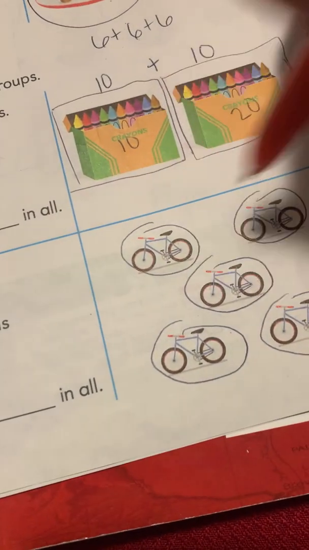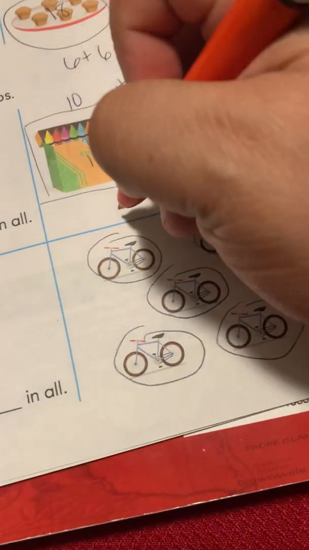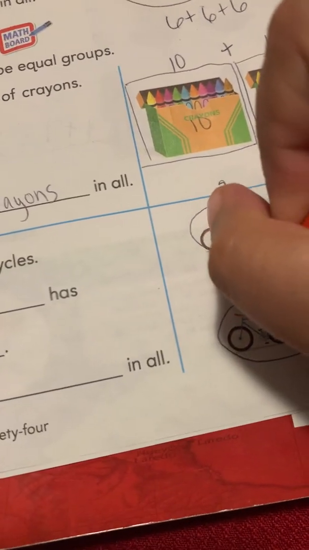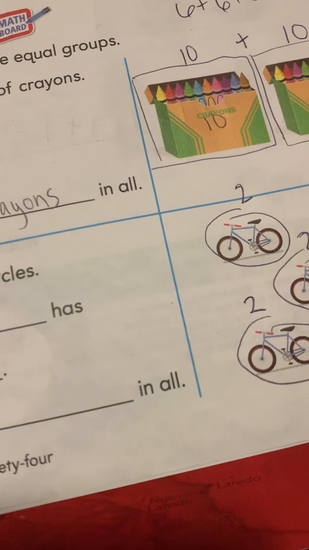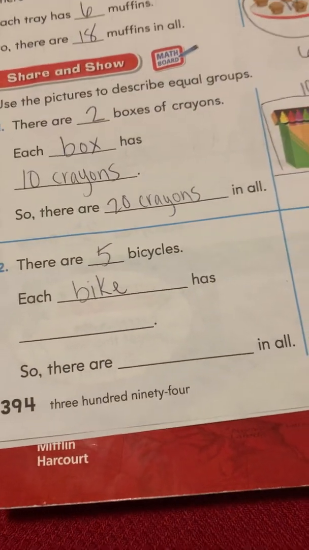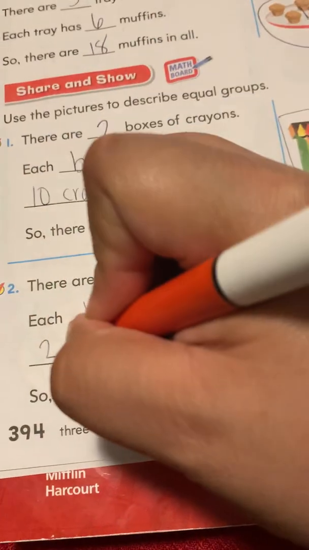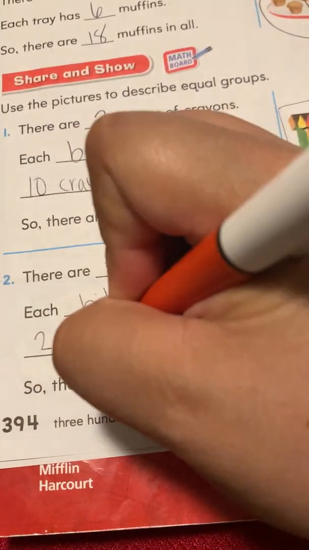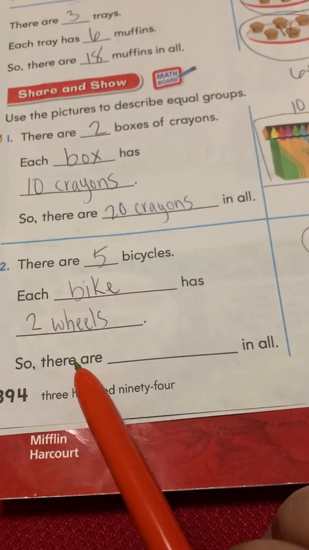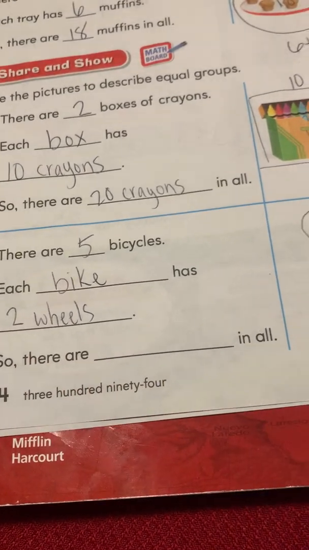Let's go with the easy thing, wheels. So how many wheels does each bike have? This bike has 2 wheels. This bike has 2 wheels. This bike has 2 wheels. This bike has 2 wheels. And this bike has 2 wheels. So each bike has 2 wheels. So now we need to figure out the last sentence. So there are blank in all.